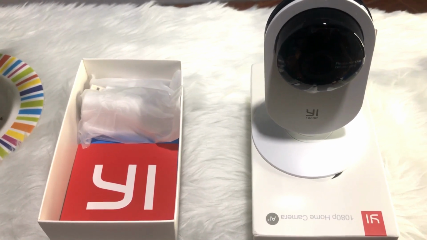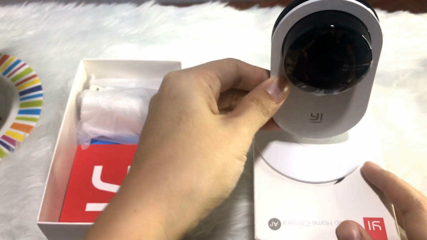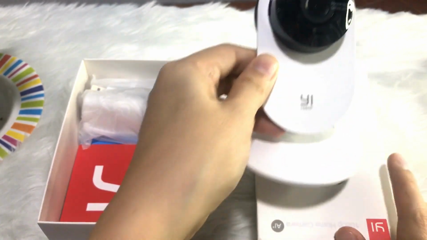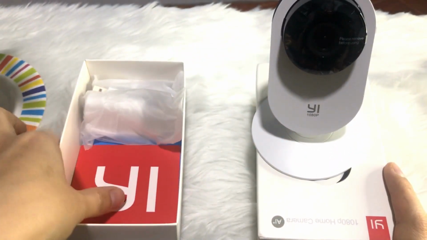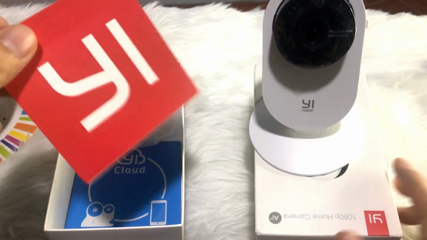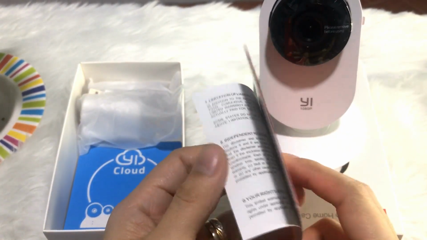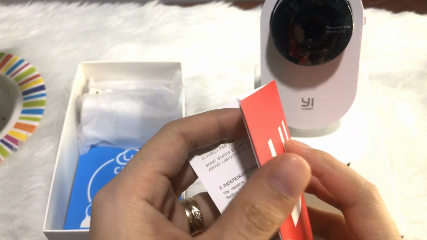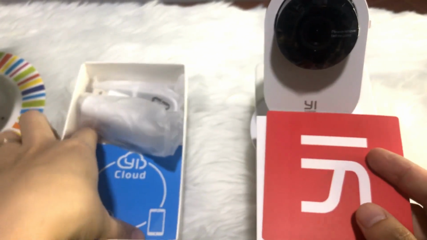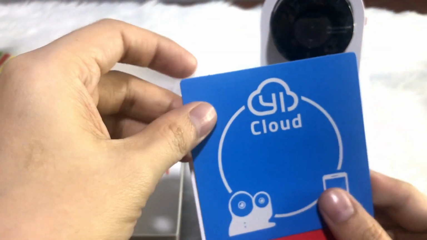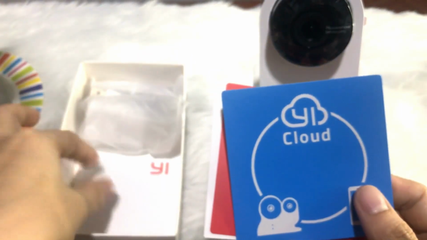So ayun guys, to sum up, ang laman ng box is etong device ni Yi. And then yung Yi card, so yung warranty card niya. And then the Yi Cloud discount, yung QR code.